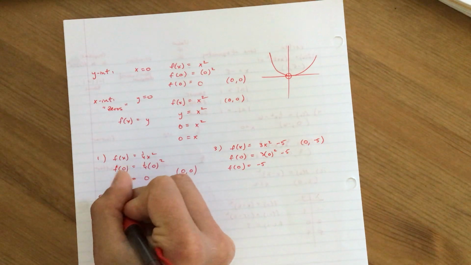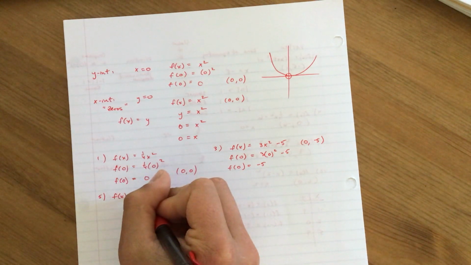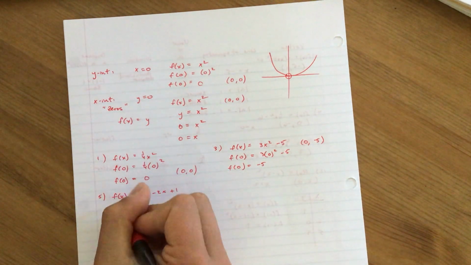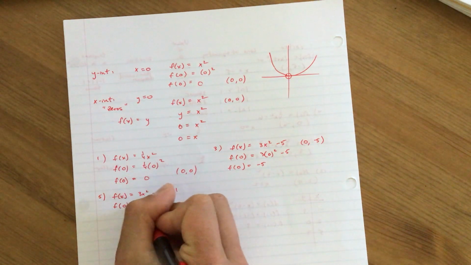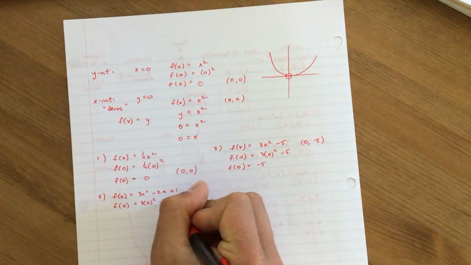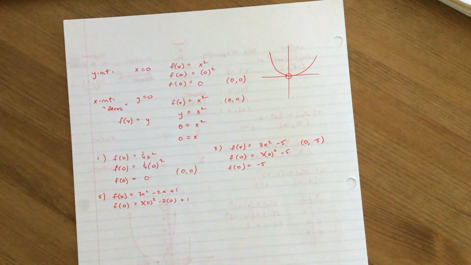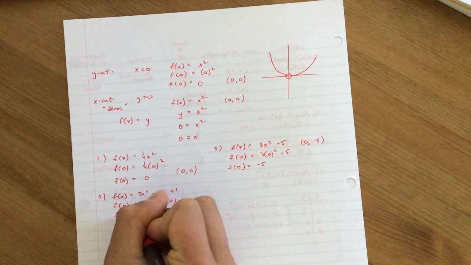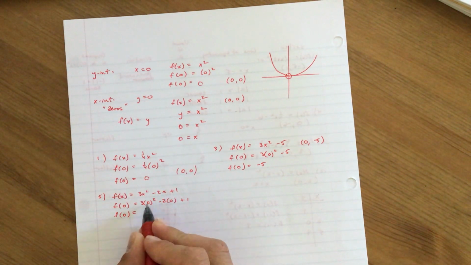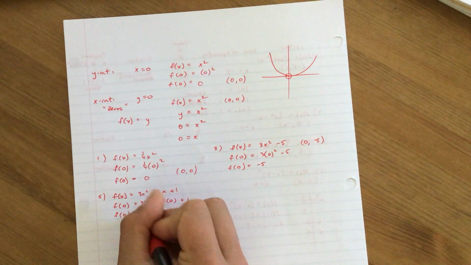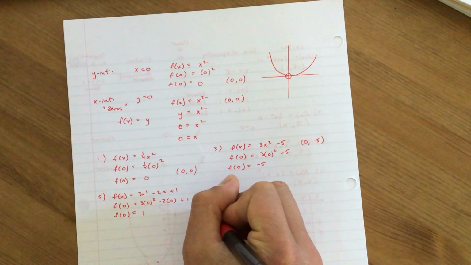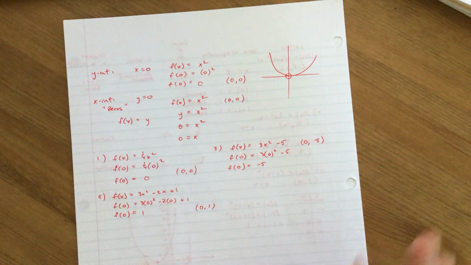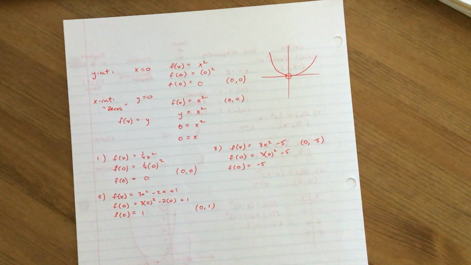Number 5. F of x is equal to 3x squared minus 2x plus 1. Again, plugging in 0 for x. So 3 times 0 squared minus 2 times 0 plus 1. 0 squared is 0. 0 times 3 is 0. 0 times 2 is 0. 0 times negative 2 is 0. 0 minus 0 plus 1 leaves us with 1. And our y-intercept for number 5 is 0, 1. And then that's all that we're going to do for those odds for just this second.